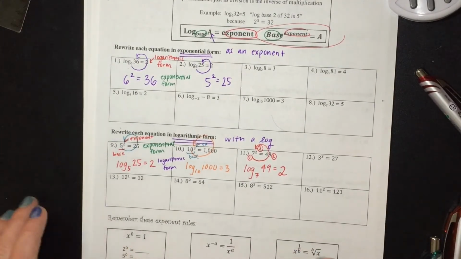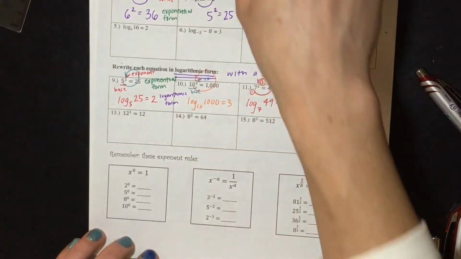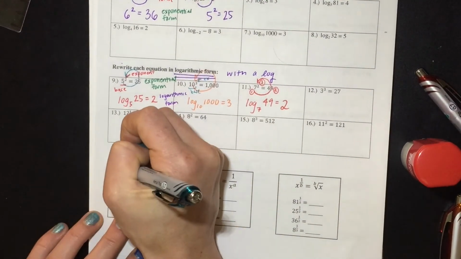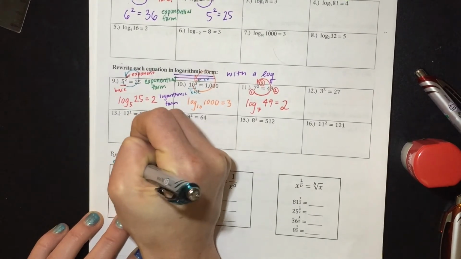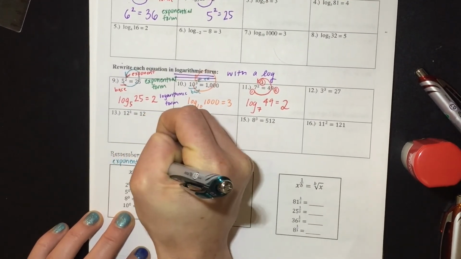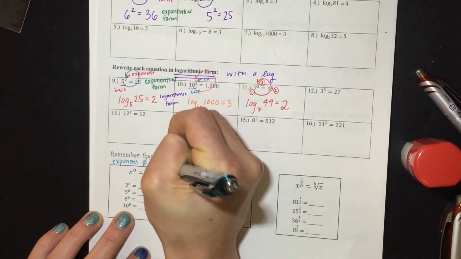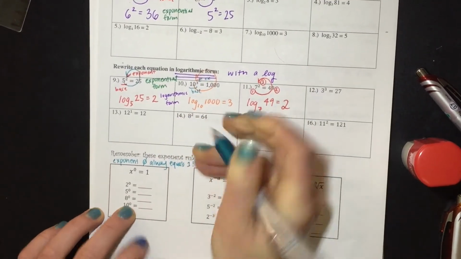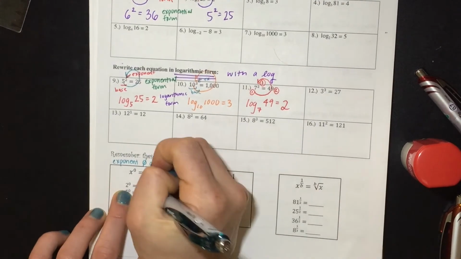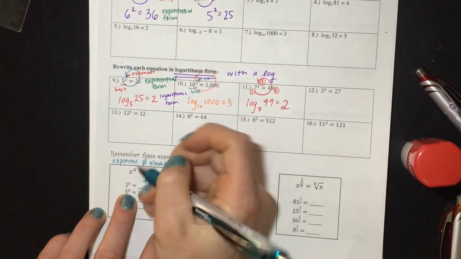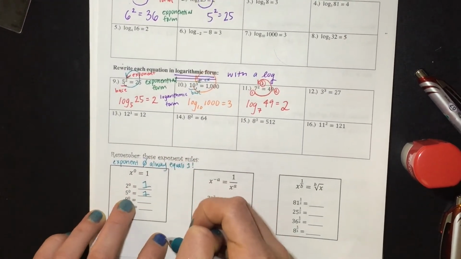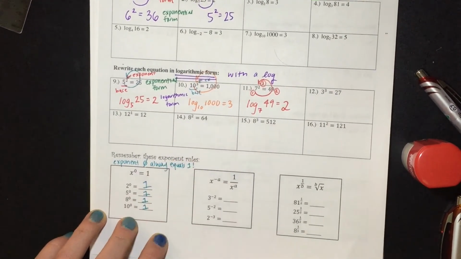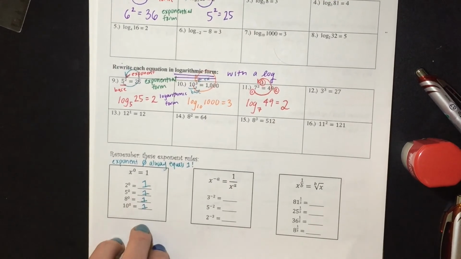All right, moving on. Down below, I just want you to remember the exponent rules. Exponent of 0 always equals 1. So 2 to the 0 is 1. 5 to the 0, 1. 8 to the 0, 1. 10 to the 0, 1. Don't you dare say 0. It's equal to 1.